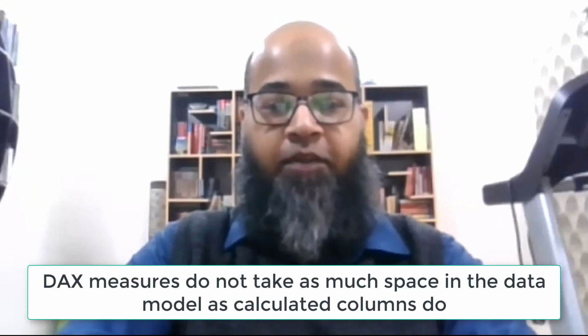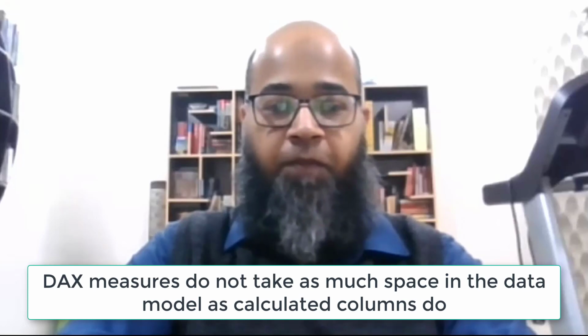In this video, we are going to discuss DAX measures. DAX measures are dynamic calculations that are stored in a data model and the result changes depending upon the context. They can be applied to visuals in the same way as calculated columns. The good thing is they do not take as much space in the data model as the calculated columns.